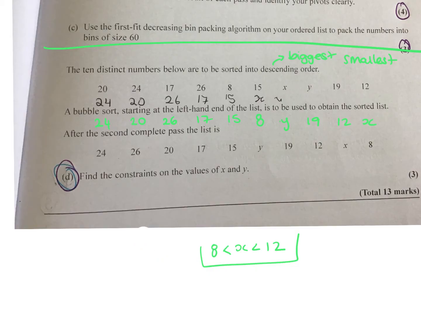Right, now let's have a look at the Y. So 24 to 20 stays the same. 20 to 26 we swap, yeah? Then we have 20 and 17, 17 and 15, 8 and Y. Okay. So that means Y is also greater than 8. If we swapped it, Y is definitely bigger than 8, isn't it?